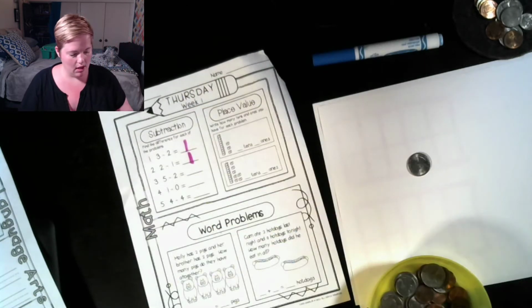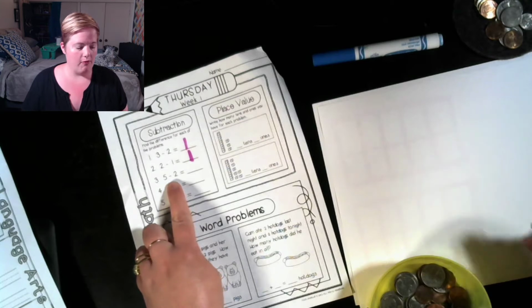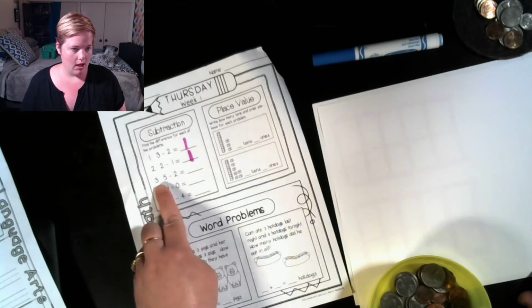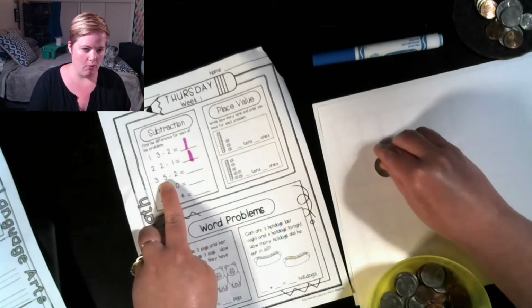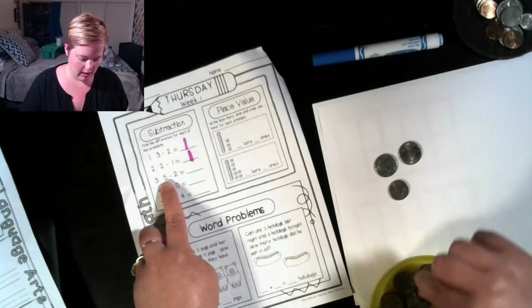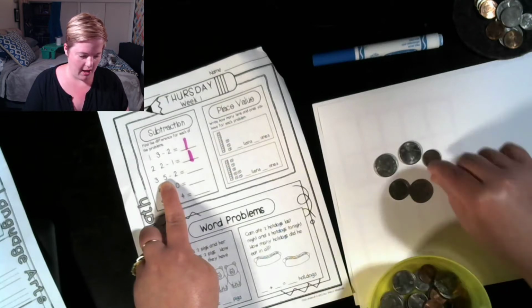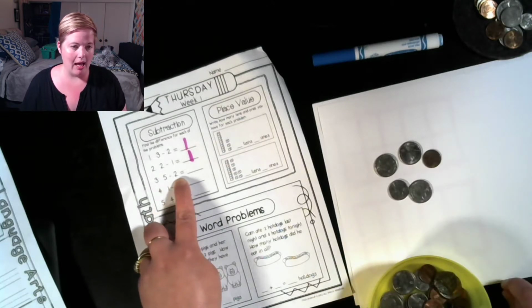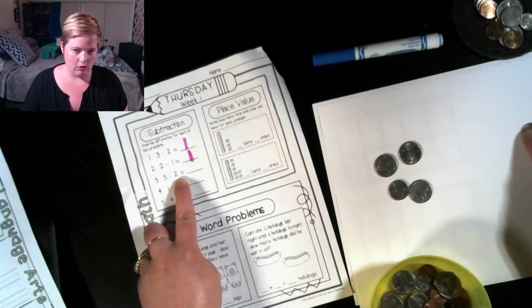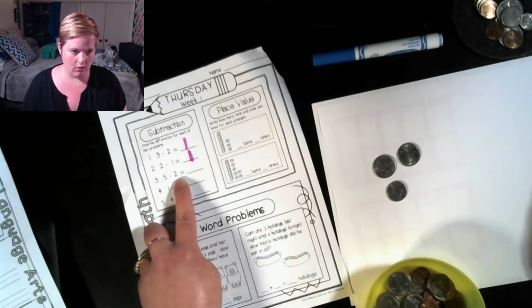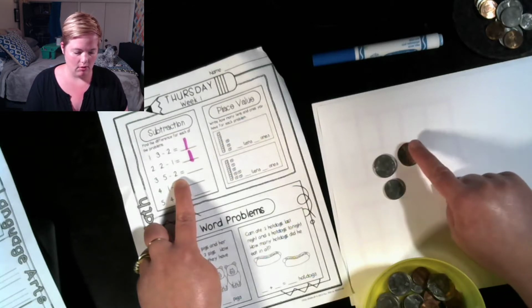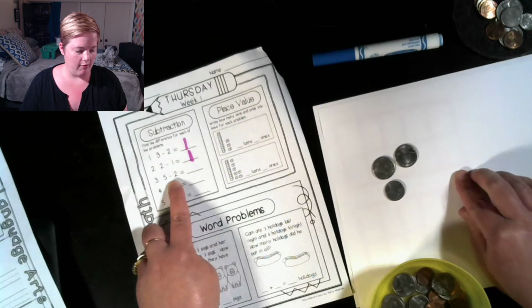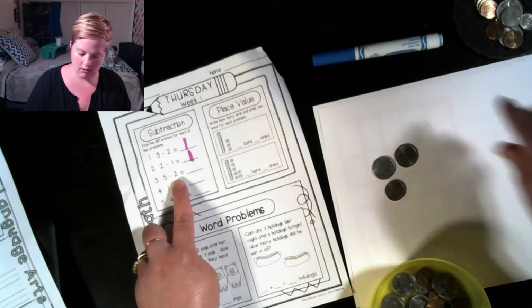And I'll do the next one, 5 minus 2. So I'm going to start with the first number. What's that number, everybody? That's right, it's 5. So I'm going to count 5 coins out. 1, 2, 3, 4, 5. And now it's telling me to take away 2. So if I take 2 away, 1, 2, how many am I left with? Let's count. 1, 2, 3. So 5 minus 2, or 5 take away 2, is 3.